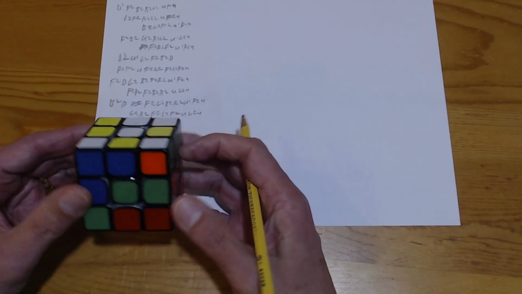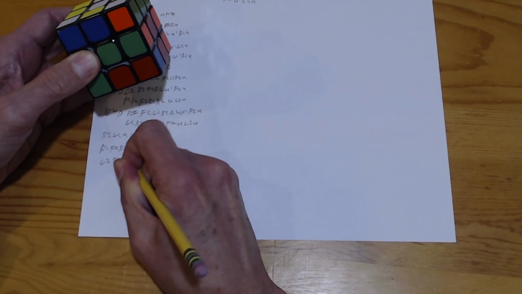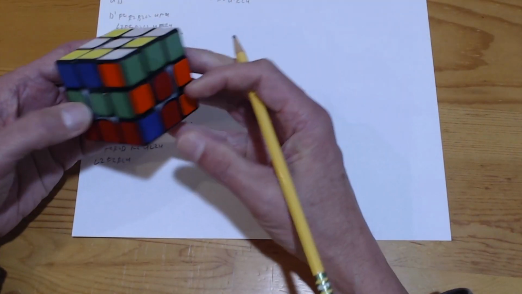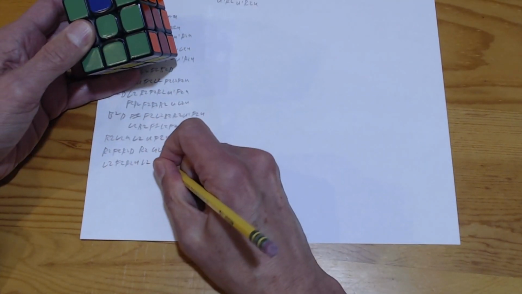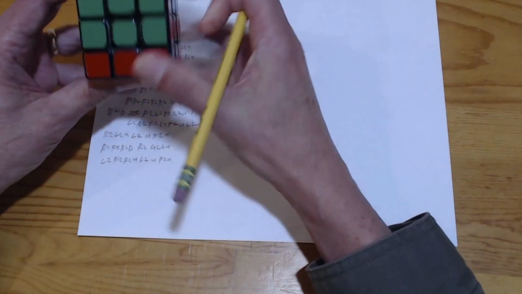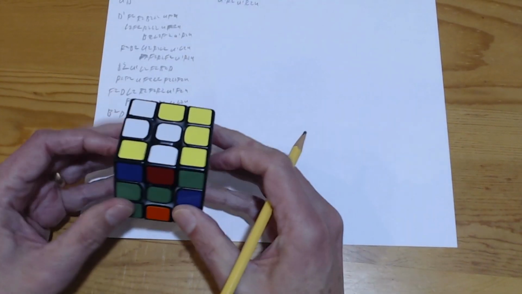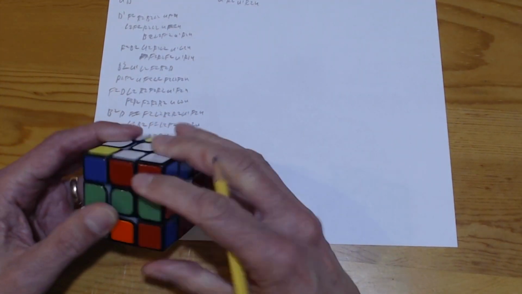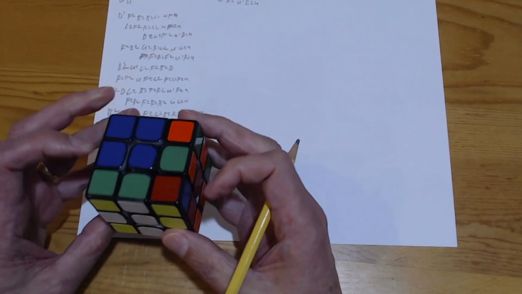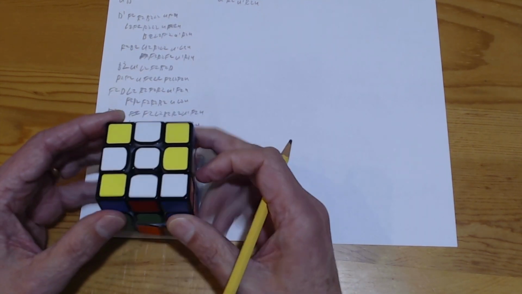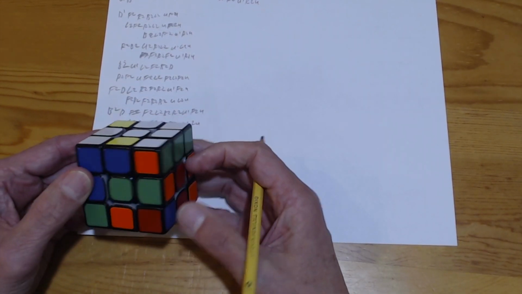L2, F2, R2, U, then that's another good one. So L2, F2, R2, U, L2, U, F2, U. And then similarly, I can try R2, B2, R2, D. That doesn't look good, but R2, B2, L2, U is good.